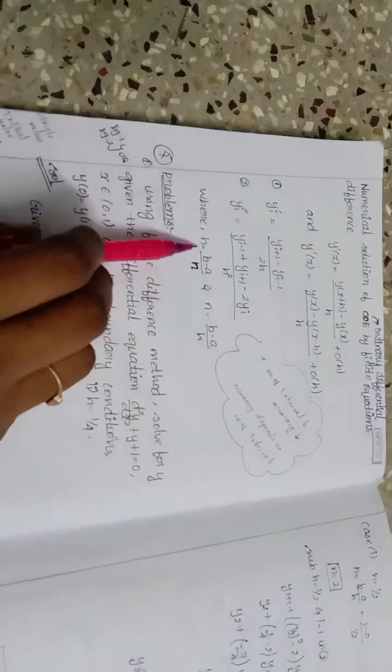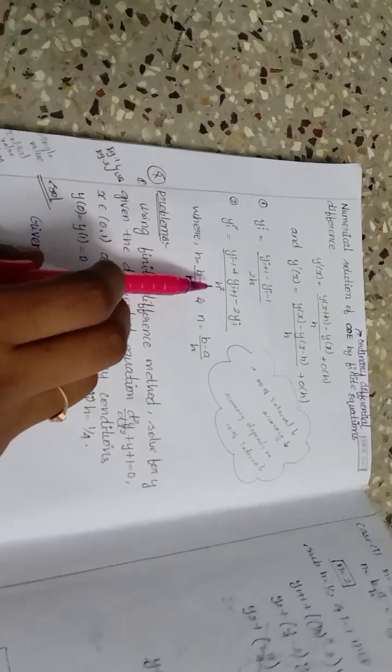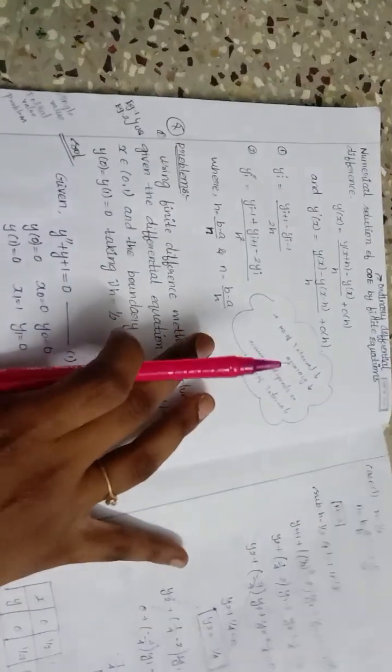And how to find h: h equals (b minus a) divided by n, where b is the interval upper limit and a is the lower limit. N can be written as (b minus a) divided by h.